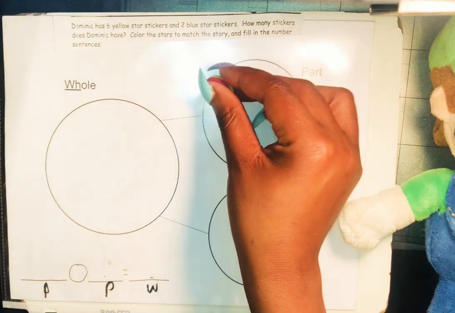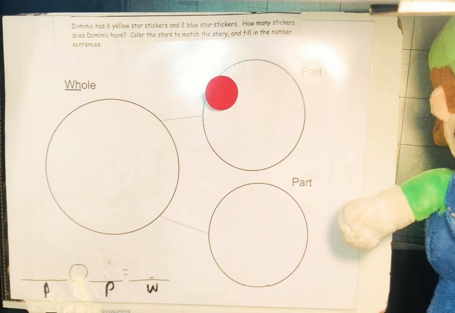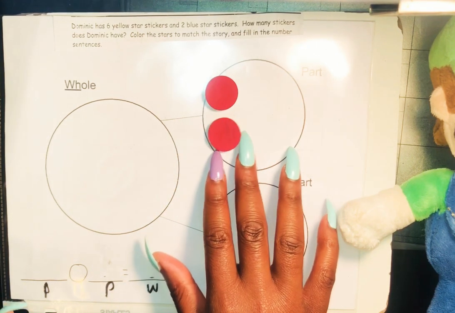So I'm going to put 6 in my part 1, because I need to find out how many there are all together. I know he has 6 yellow and 2 blue, but I don't know how much he has all together. So I have to put that in my part. I'm going to put 6 in my part.